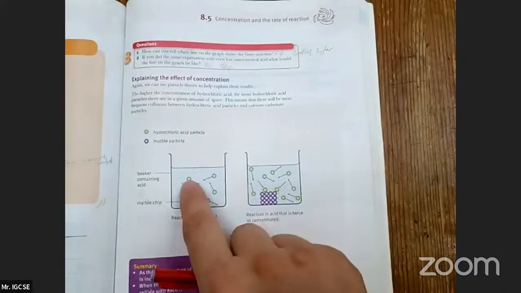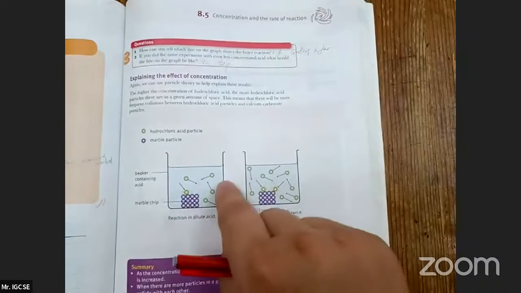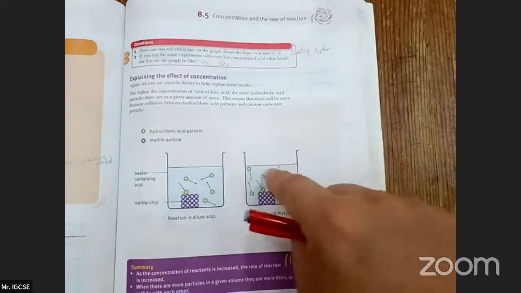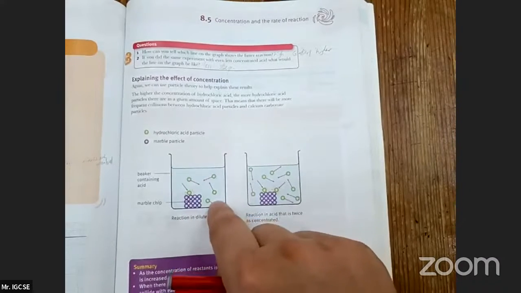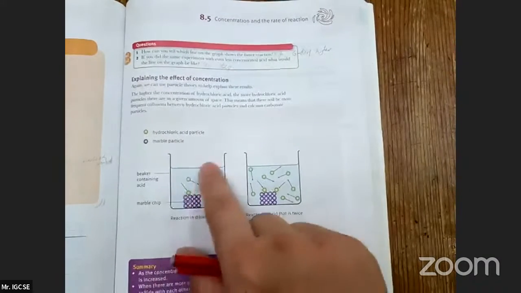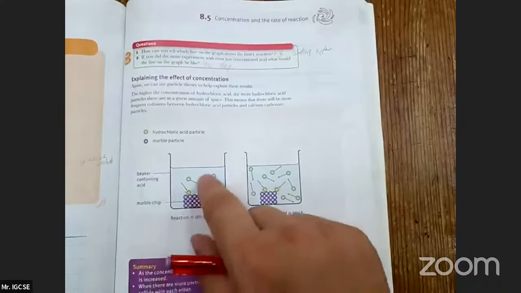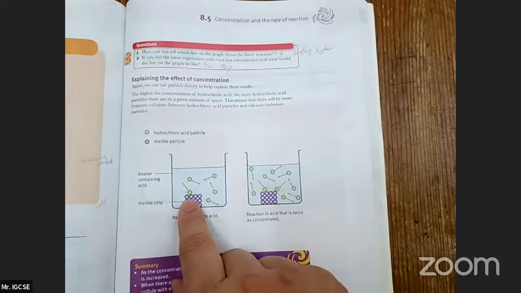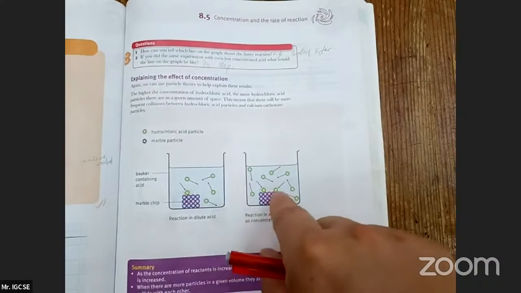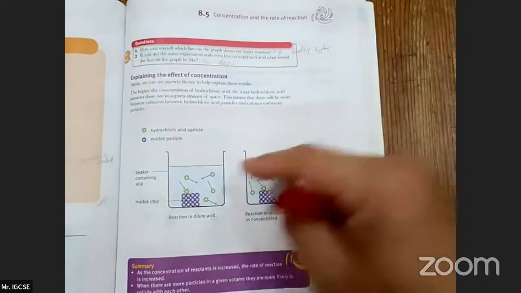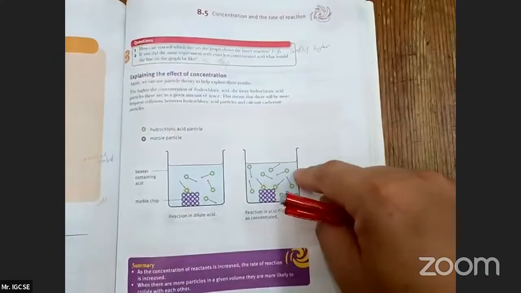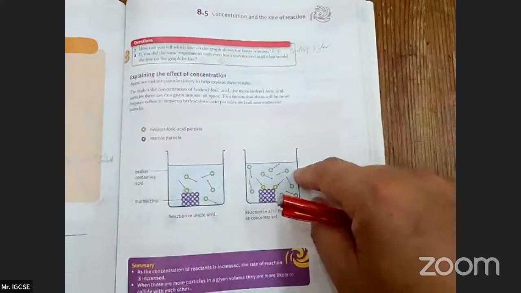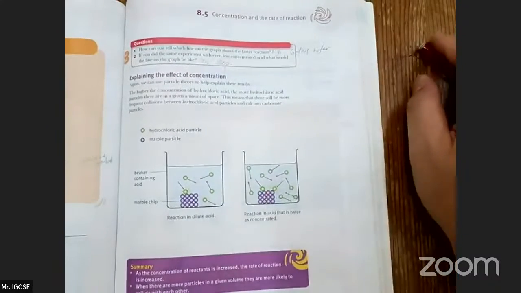This is a hydrochloric acid particle. The more concentrated means that you have more particles. This one, less concentrated, like that one, has fewer particles. So if you have less water, you want to get this one. I think only one does work at a time, but this one maybe two, maybe three. So to react with these marble chips, the more concentrated, just like the more water, they can react faster.